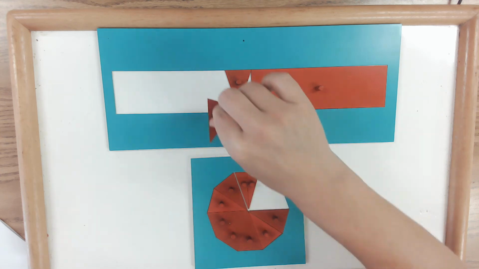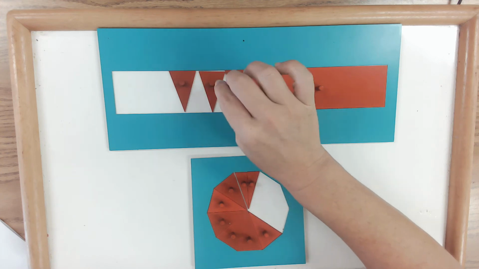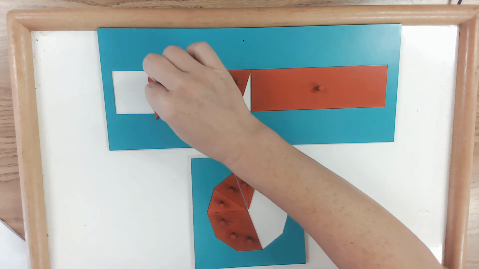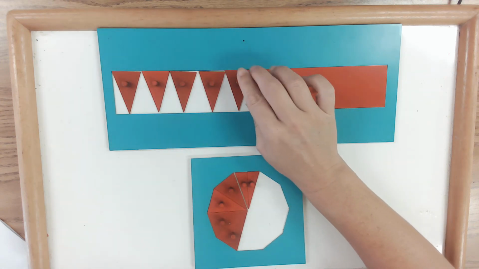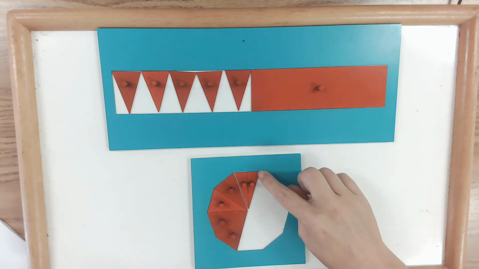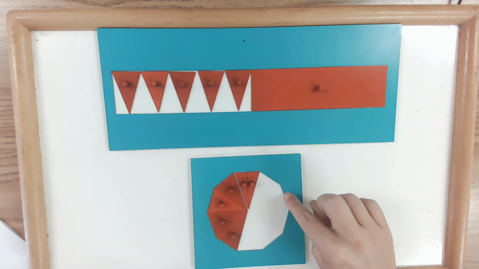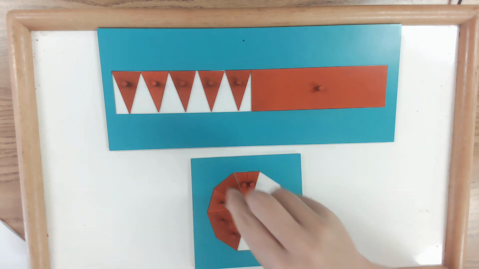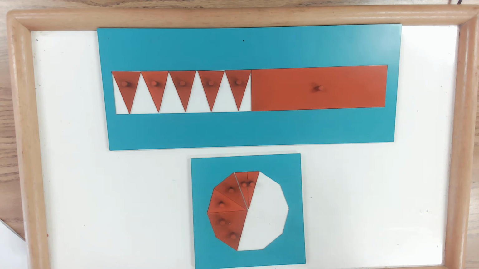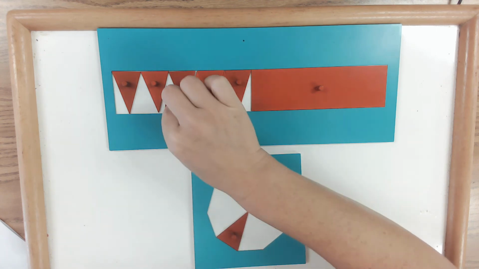The first thing I want to do is build my base, and then pay attention to what part of the decagon is making the base. I'm almost finished, and I can see that my base is made by half of my perimeter. I can see that it took 5. 1, 2, 3, 4, 5. So far, I know the first part of my formula is the perimeter cut in half, or the perimeter divided by 2. Now I'm just going to fill in the rest of my rectangle.